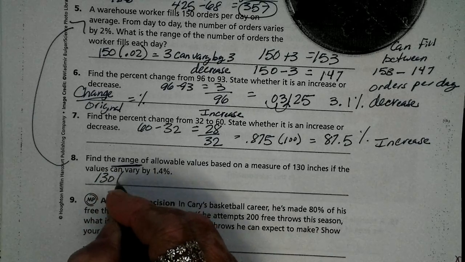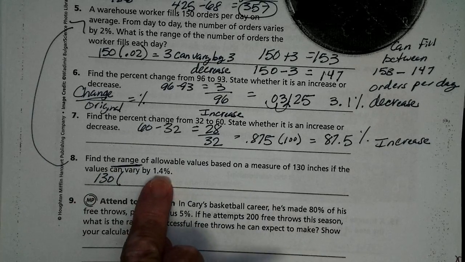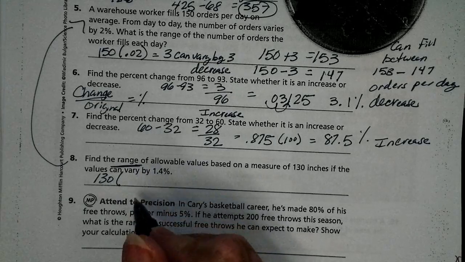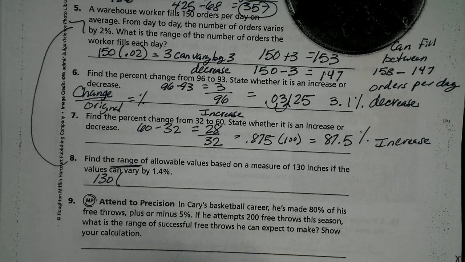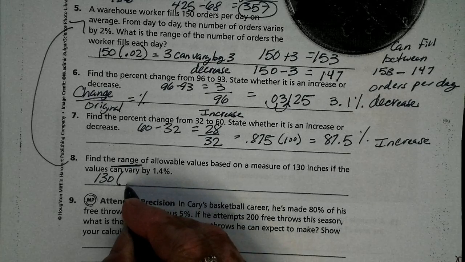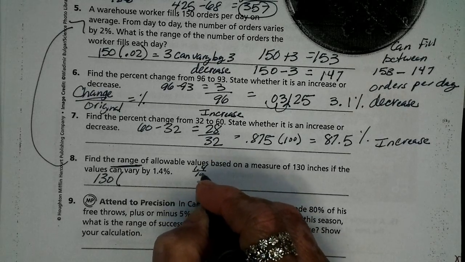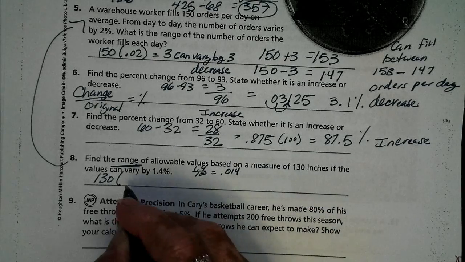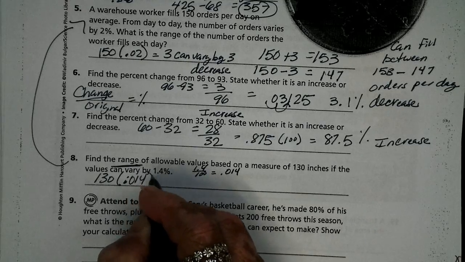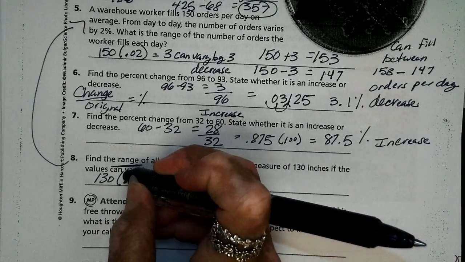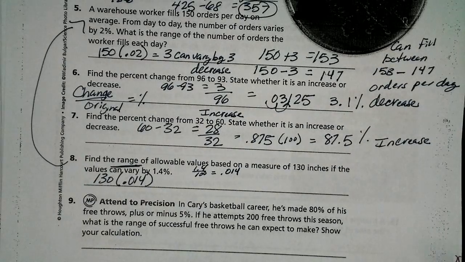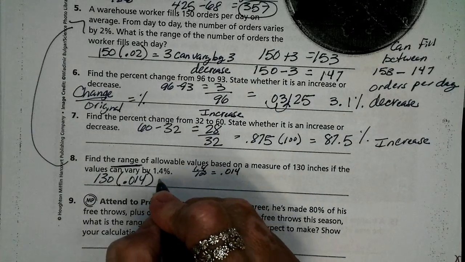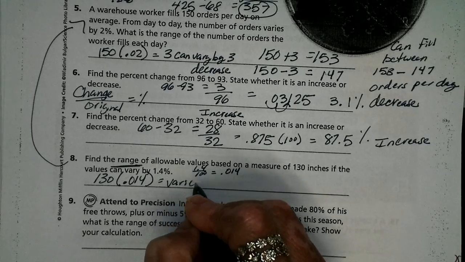Yeah, we multiplied, right? So 130 times what? Times 1.4. Okay, and how do I make that a decimal? You divide by 100. Okay, and what do we get? We get 0.014. Okay, so multiply it out. 1.82.